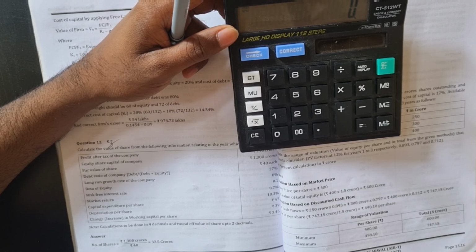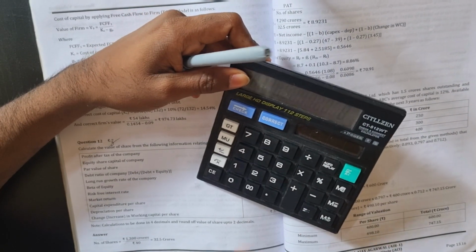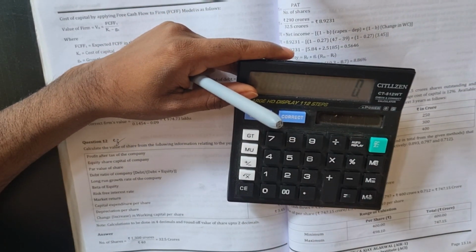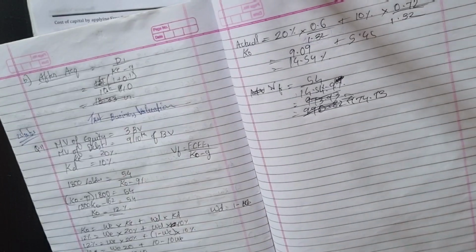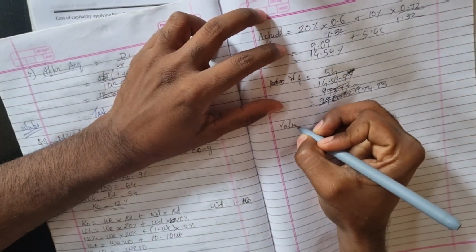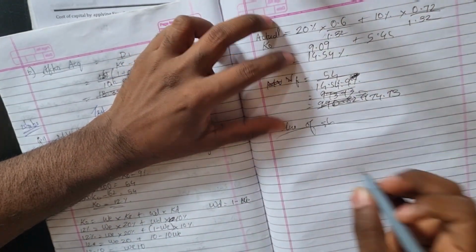Now how do we use that information? I'll just write it out, it will be easier. We have to find the value of share. How do we find it?